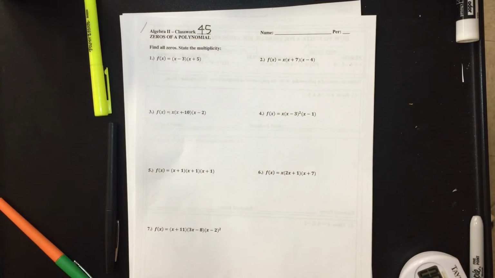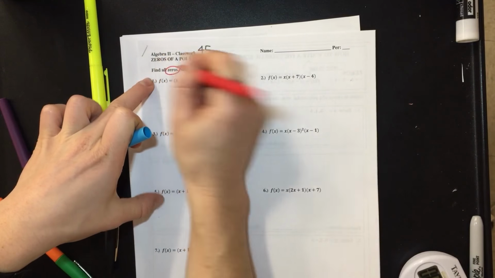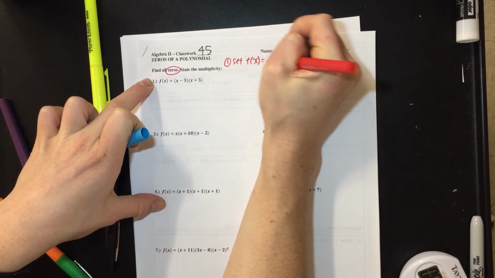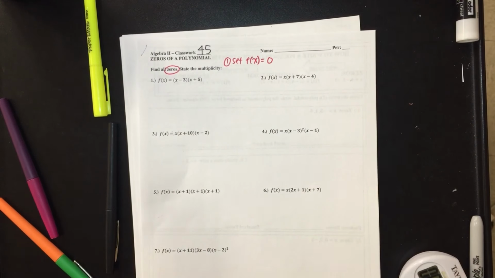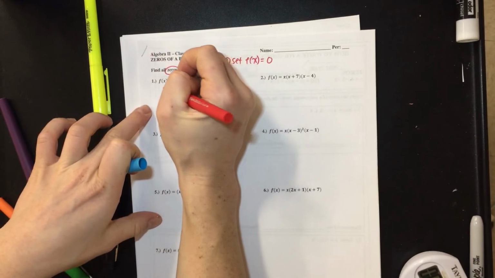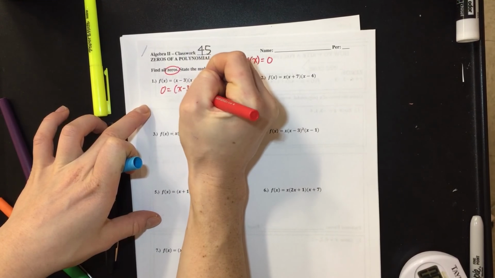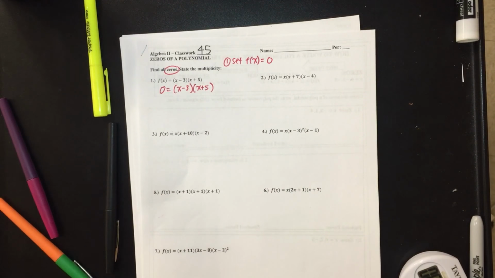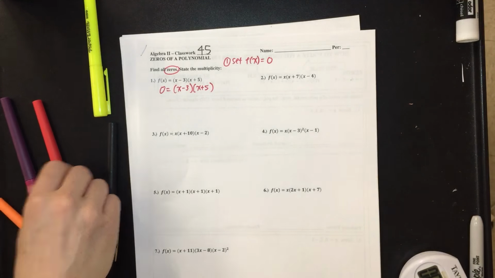So this is review. The zeros: all you do first is you set f of x equal to 0, right? Because the zeros are where the function would equal 0. So 0 equals x minus 3, x plus 5. And then what you do is you use the zero product property.